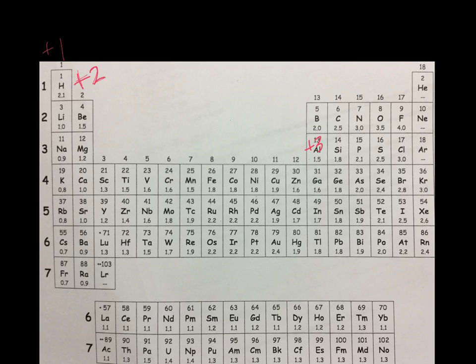Carbon, silicon, so the separation line is right here. So carbon and silicon is usually plus or minus 4. Nitrogen, phosphorus, and arsenic is oftentimes -3. Oxygen, sulfur, selenium is usually -2. And the halogens are usually -1.